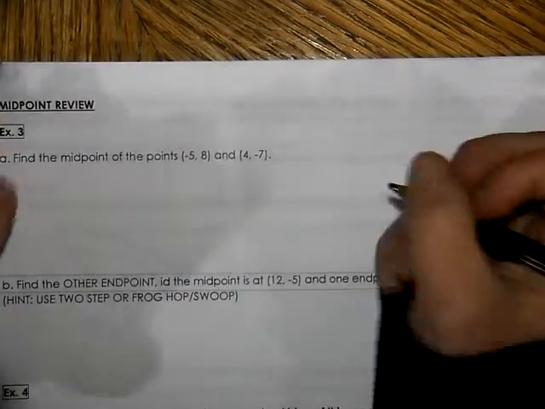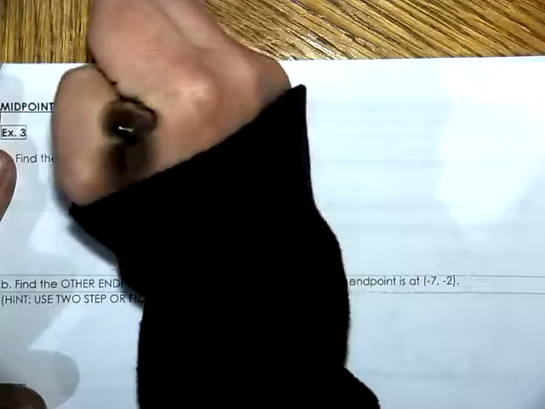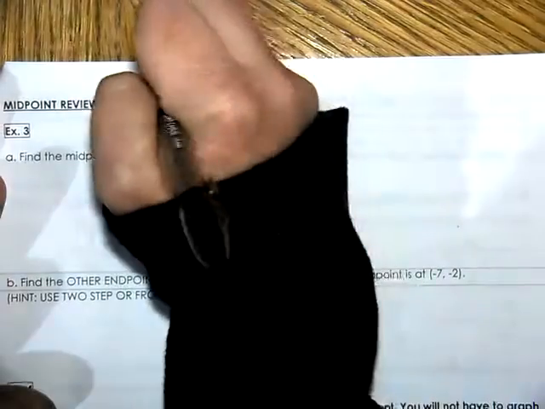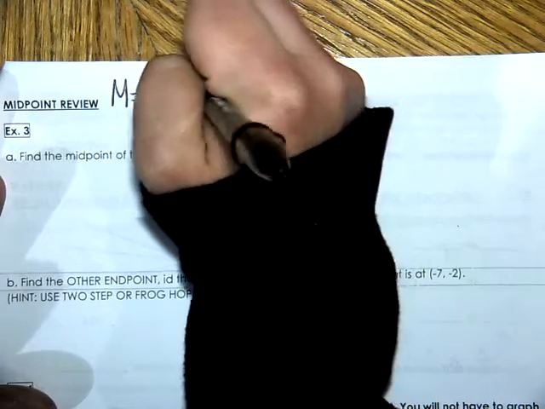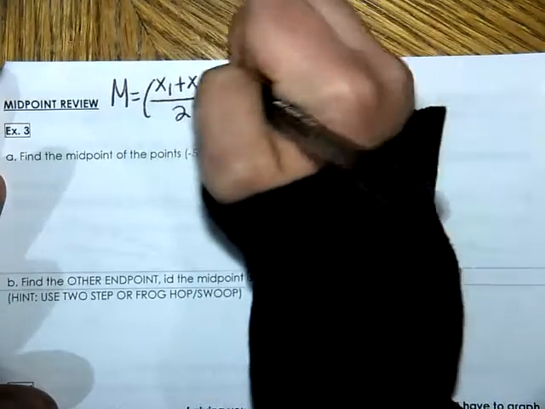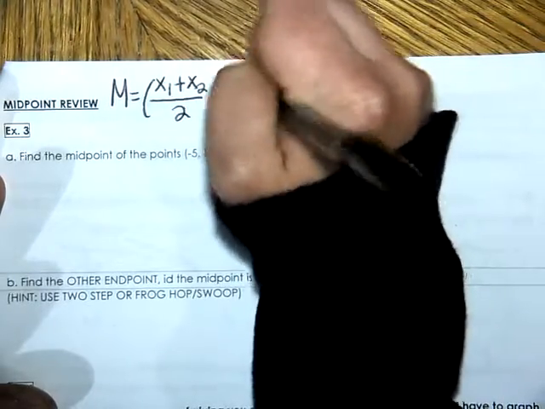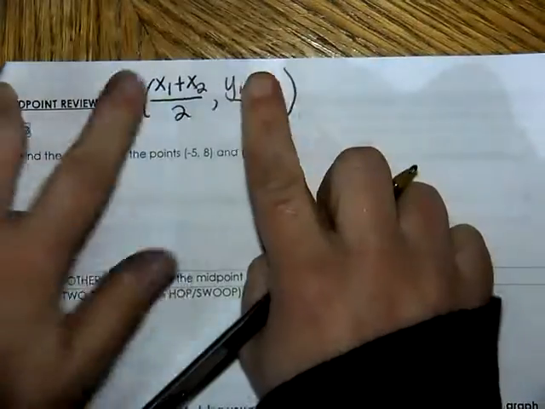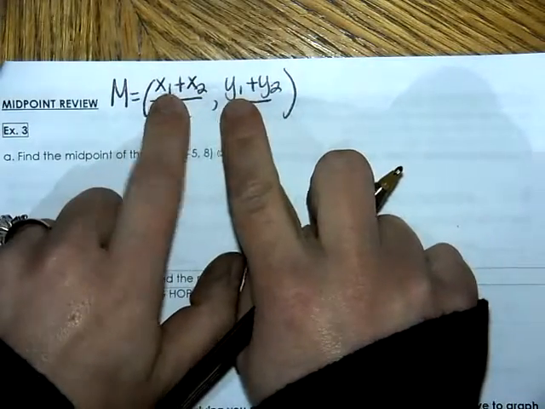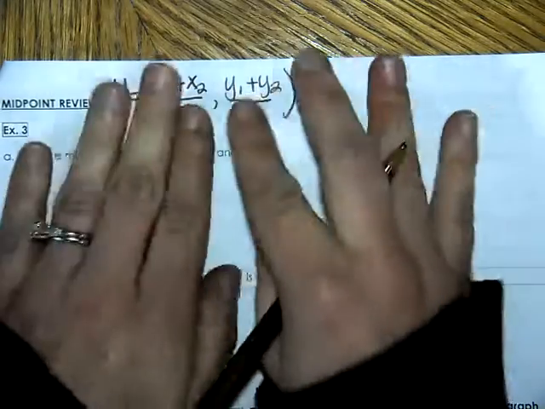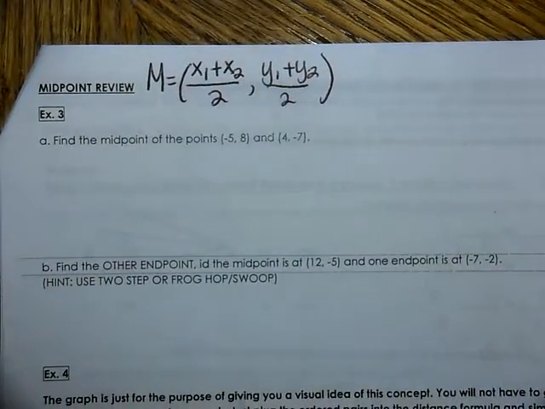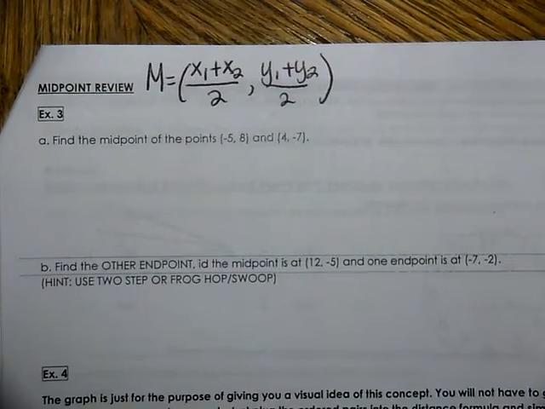This is our midpoint review. So I want to make sure that I talk about that again. Remember that our midpoint formula is equal to the average of our x values, which is x1 plus x2 cut in half, and y1 plus y2 cut in half. And it doesn't matter if you use the first ordered pair or the second ordered pair, as long as you are consistent. That is the most important thing to note when it comes to the midpoint formula.